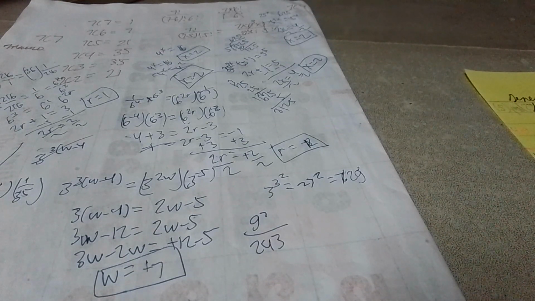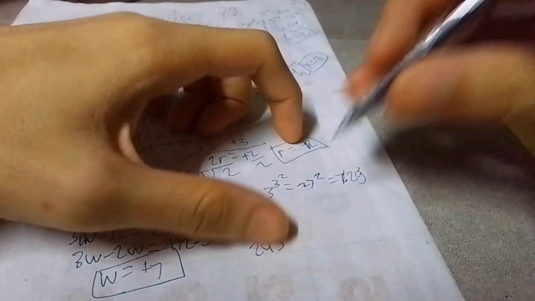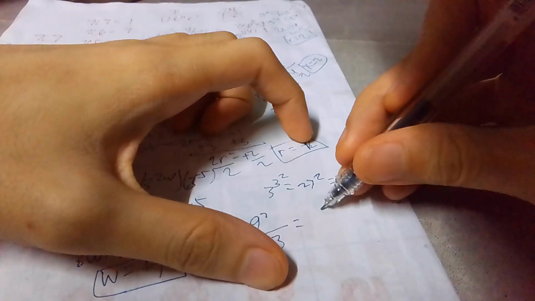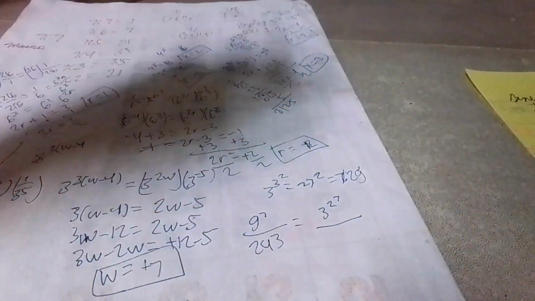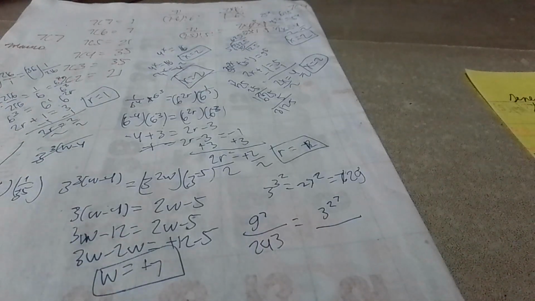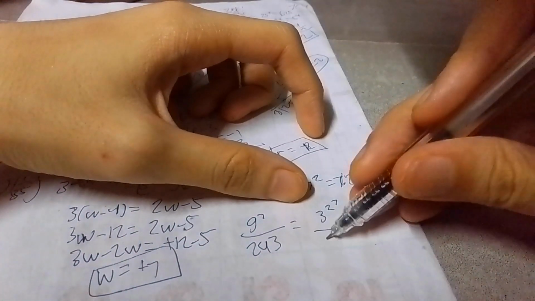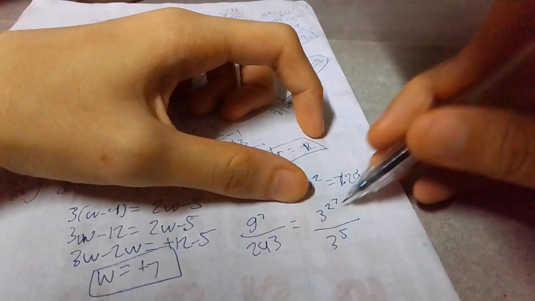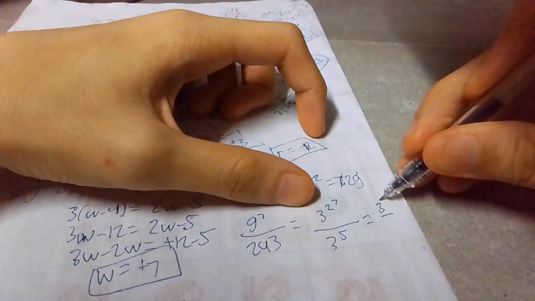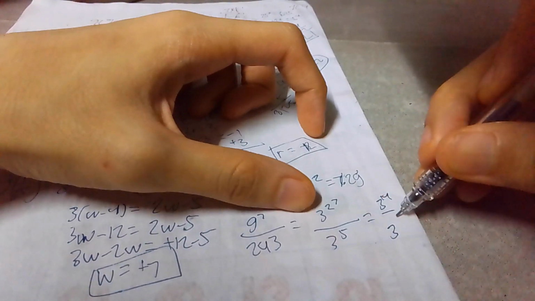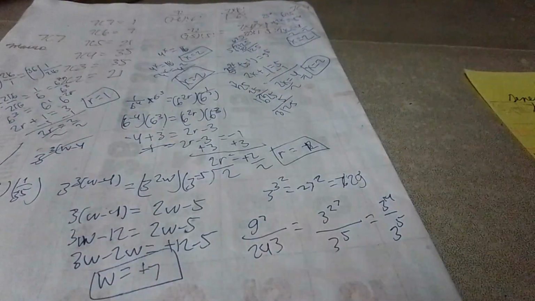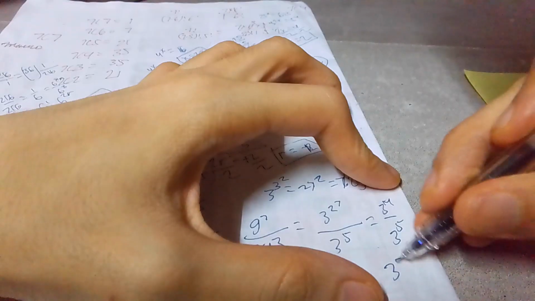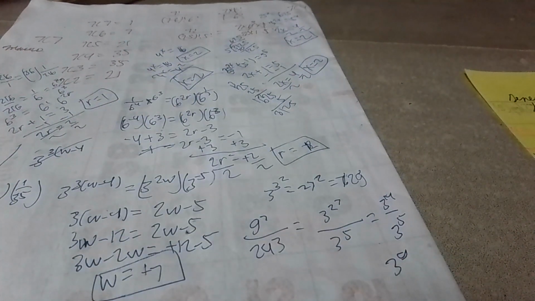Yung 243, we can translate that into 3 to the 5th, and 9 to the 7th into 3 squared to the 7th. Applying power law, let's see if we get the same answer. Applying the laws of exponents, this is 3 to the 14th, over 3 to the 5th power. Subtract the exponents, it's 3 to the 9th. Pero does 3 raised to the 9th power give you 729? Let's see about that.